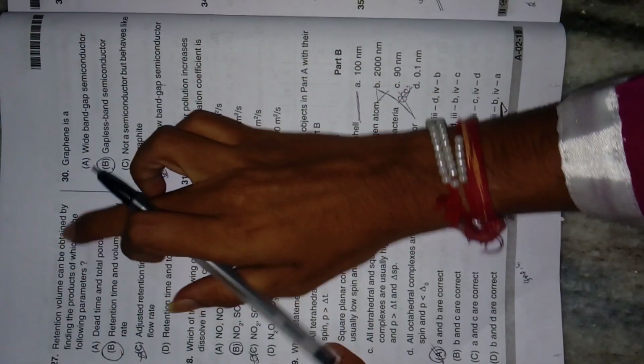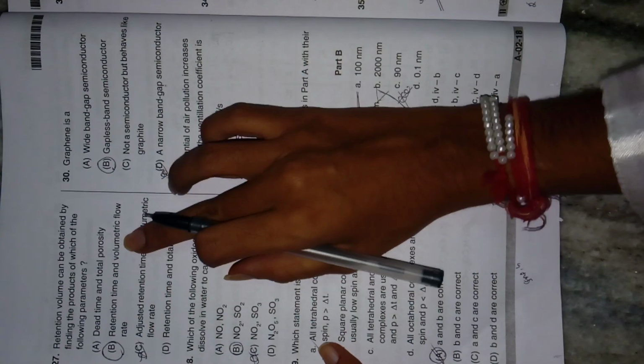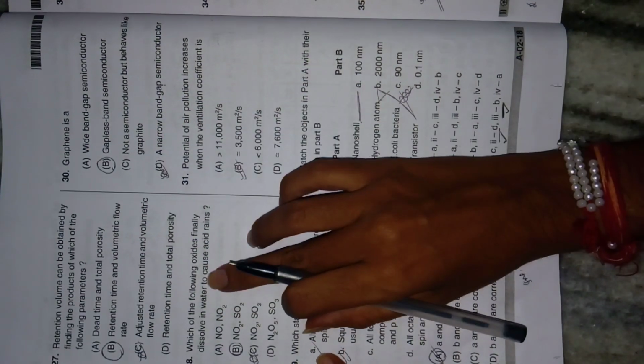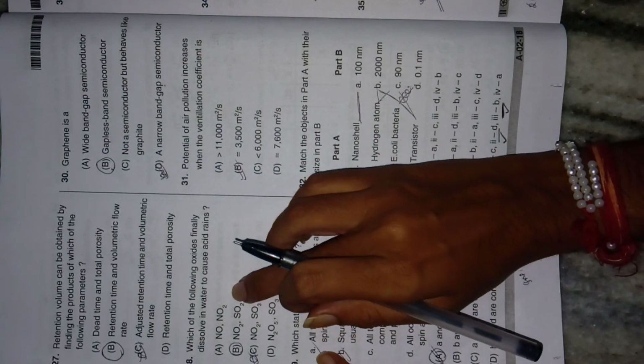Retention volume can be obtained by finding the product of which of the following parameters? It is retention time and volumetric flow rate. Okay, which of the following oxides finally dissolve in water to cause acid rain? It is your most famous sulfur dioxide. So once you see this, B is the right option.